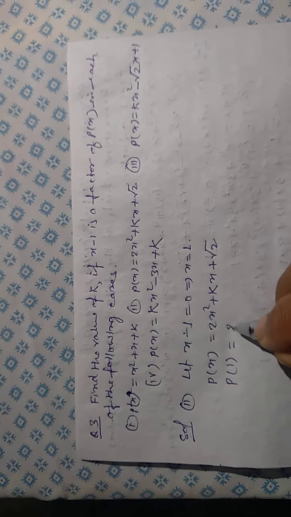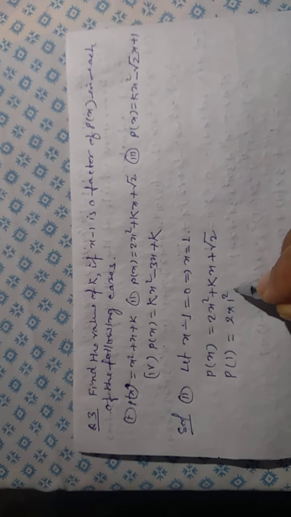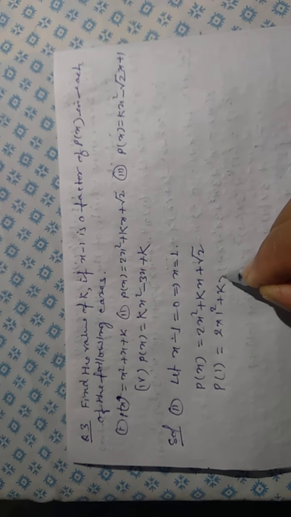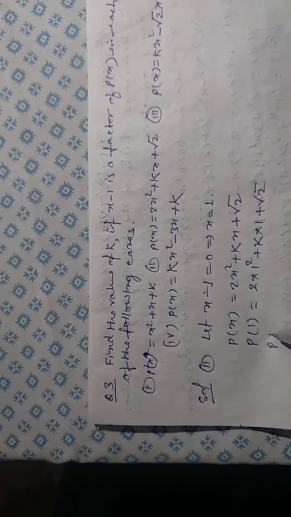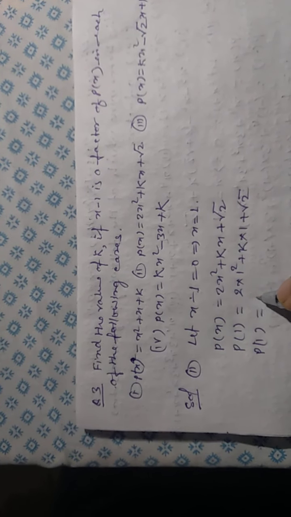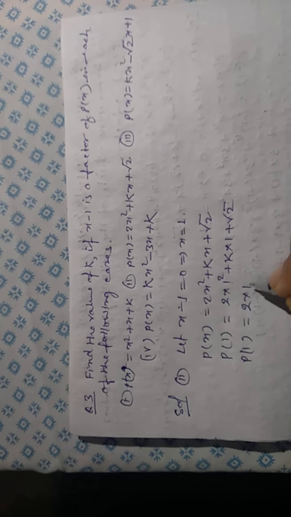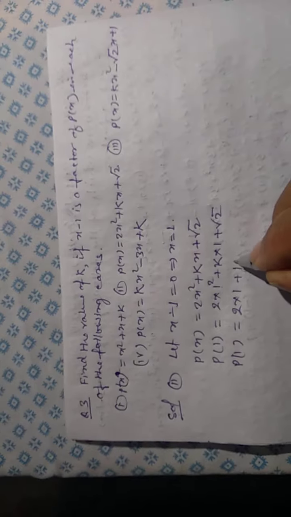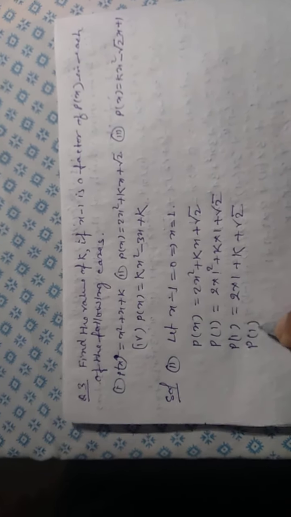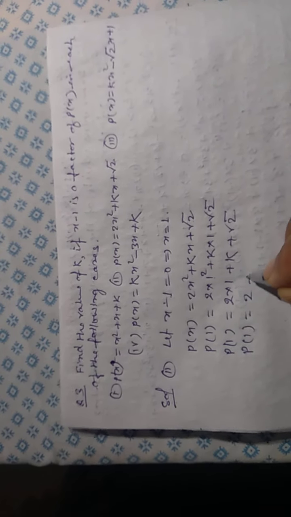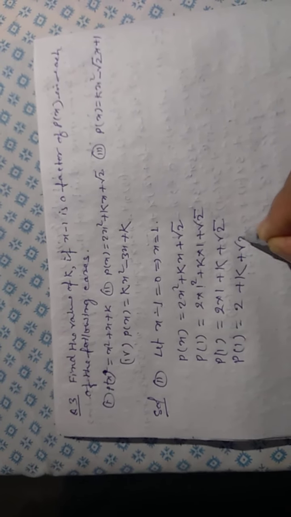Then p(1) is equal to 2 into 1 square plus k into 1 plus root over 2. P(1) equal to 2 plus k plus root over 2.